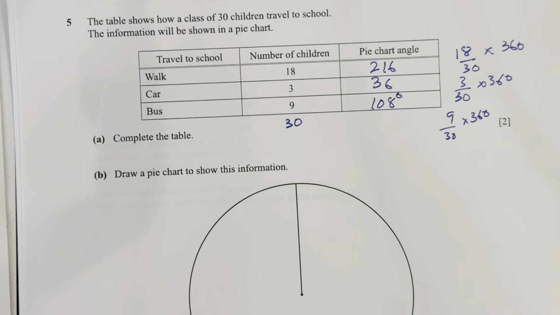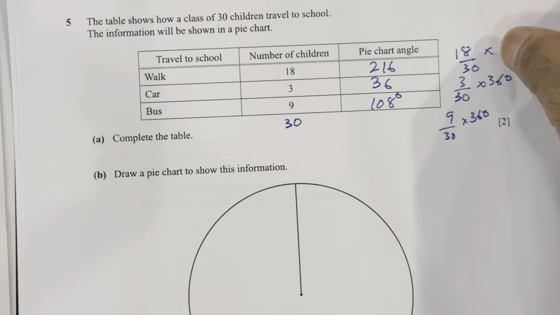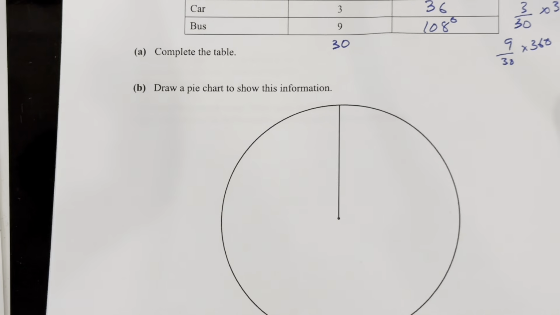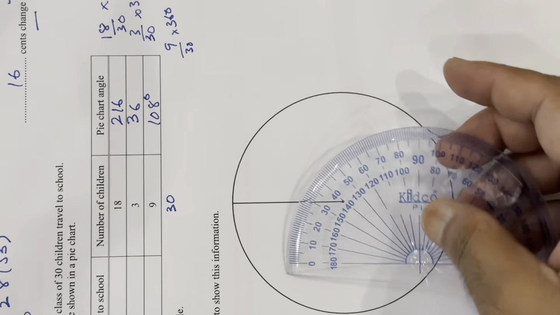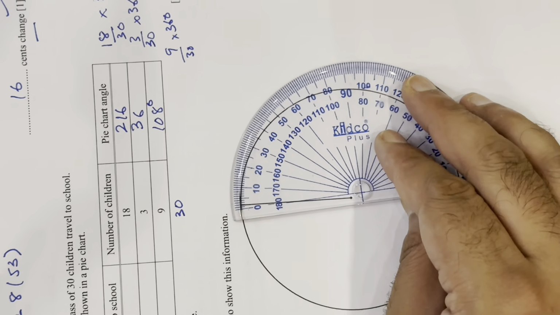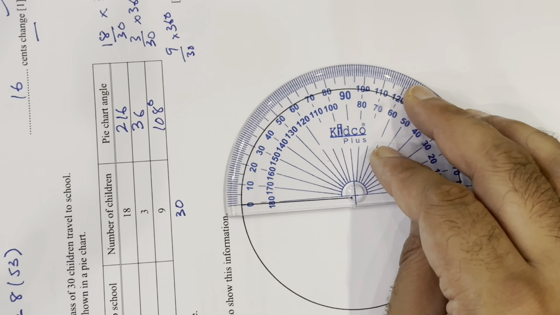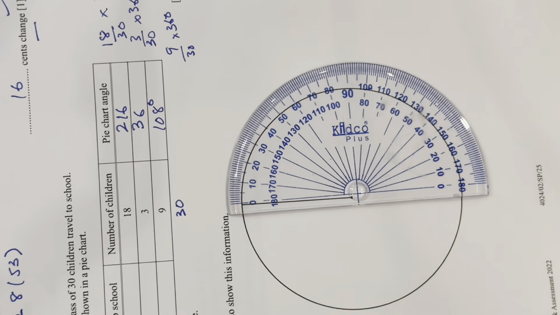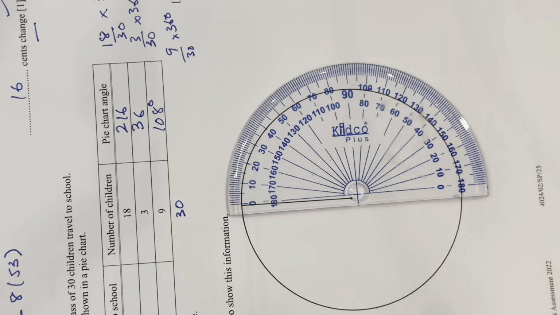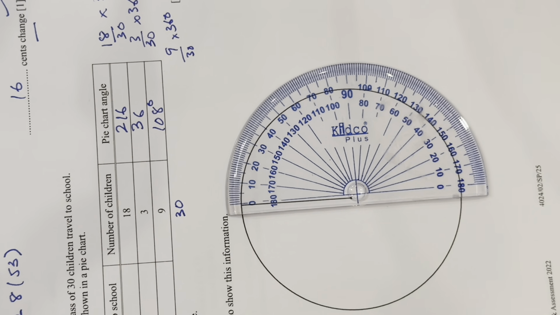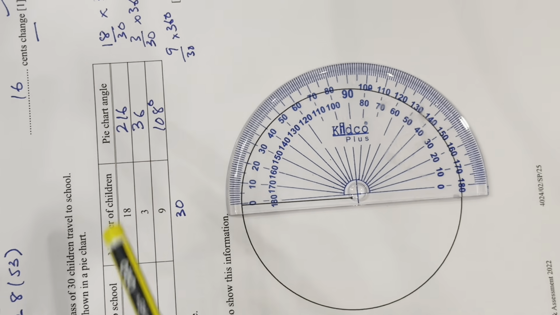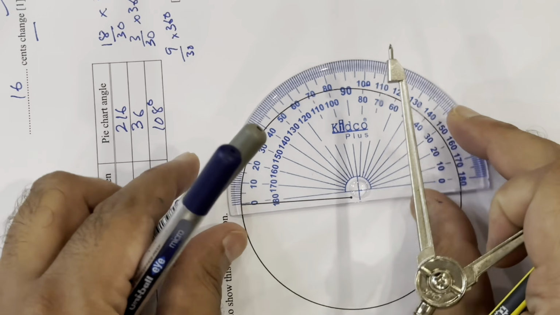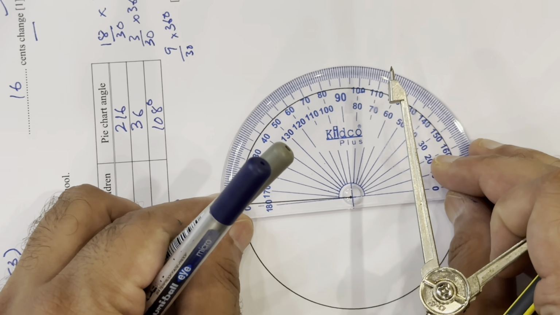We need to plot these 3 angles on this pie chart. We are provided with one line, so I'm going to draw these angles. I have turned the paper 270 degrees clockwise, or you can say 90 degrees anti-clockwise, so you have a clear idea. You can draw any angle first, but 216 is a reflex angle, so I will draw either 108 or 36. I will draw the 108 angle first.